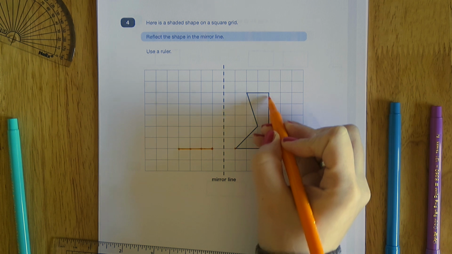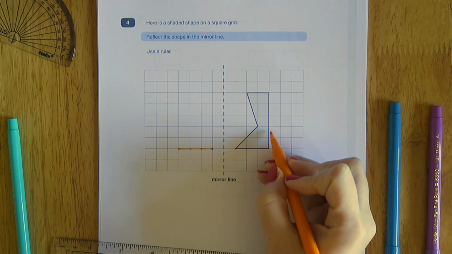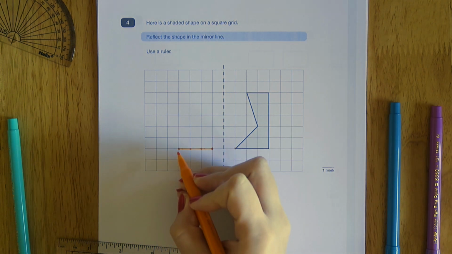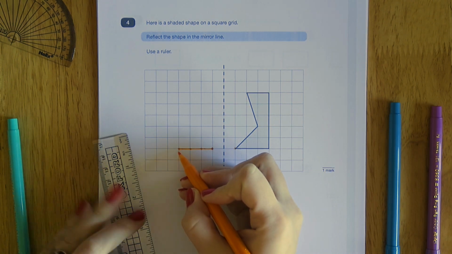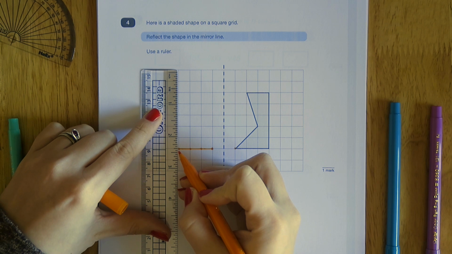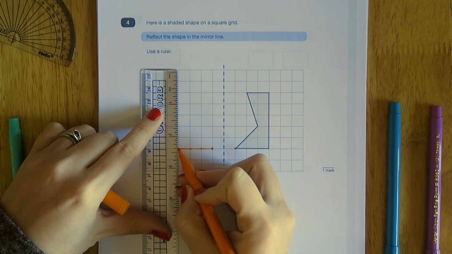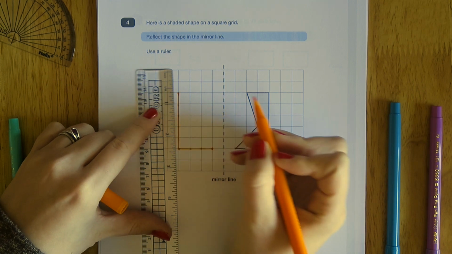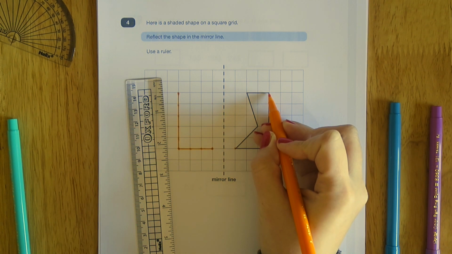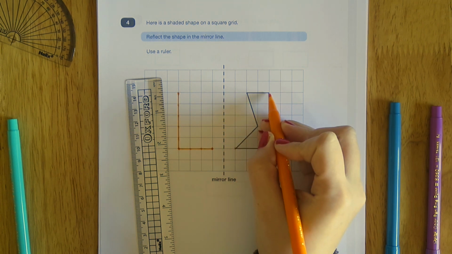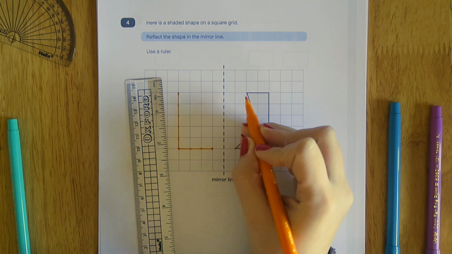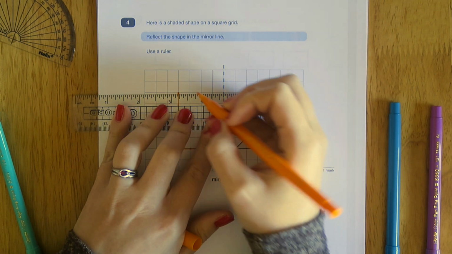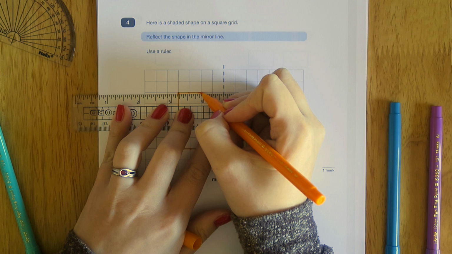Now we need to go vertically upwards, 1, 2, 3, 4, 5 squares. So I'm going to start with this corner over here, and once again I'm going to line my ruler up, and I'm going to go up 5 squares. 1, 2, 3, 4, 5. So I'm up to here now. Then we go back towards the mirror line, 1, 2 squares. So lining it up, back towards the mirror line, 1, 2 squares.